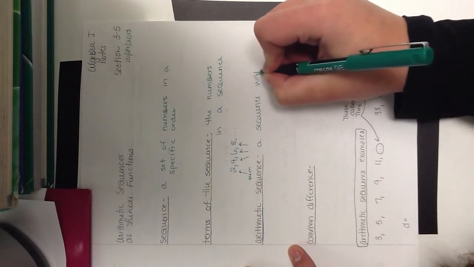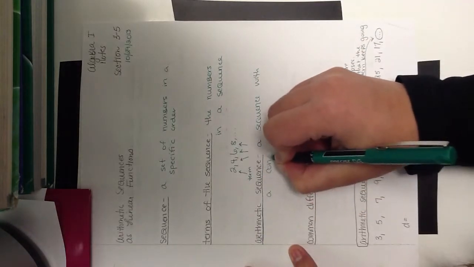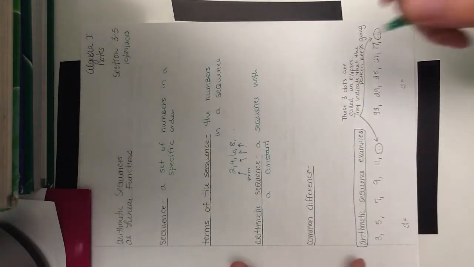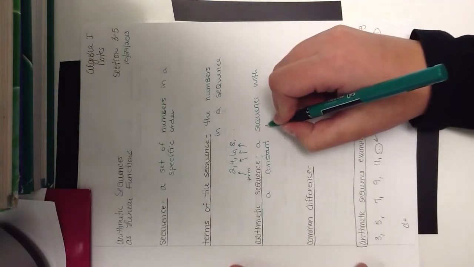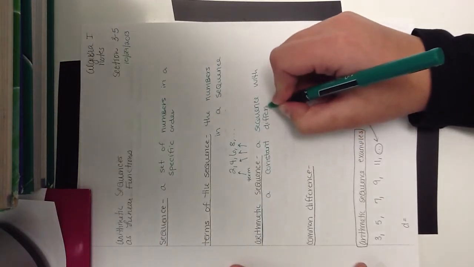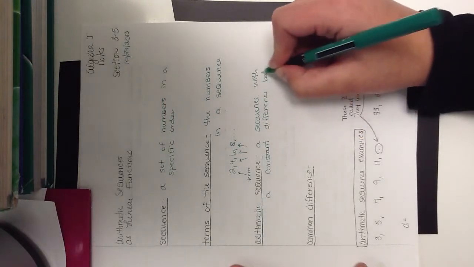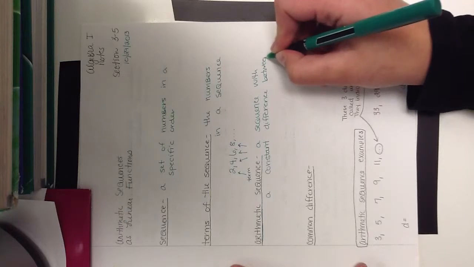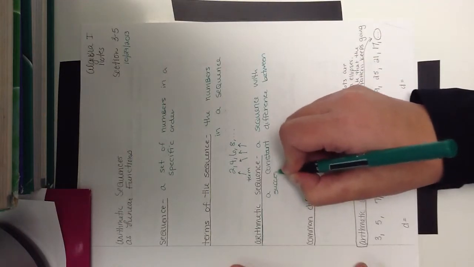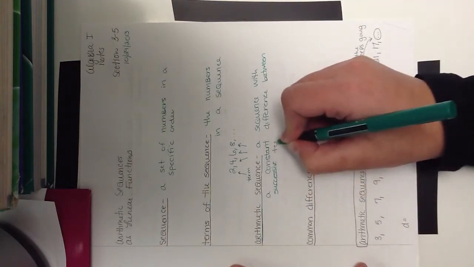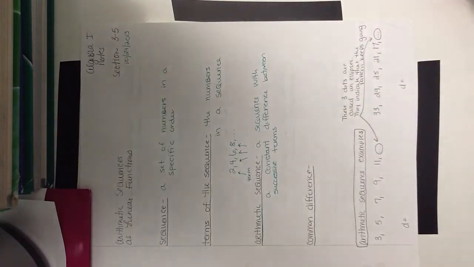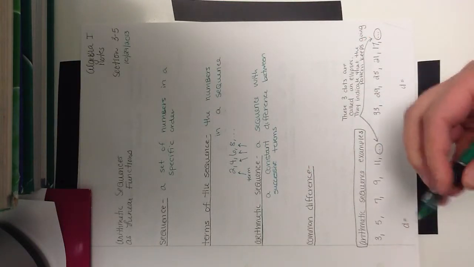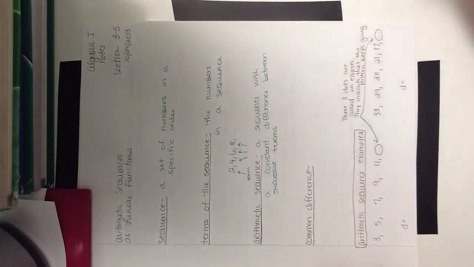Arithmetic means adding, okay? So an arithmetic sequence is a sequence with a constant difference between successive terms. Successive is just like consecutive, where they're one right after another.